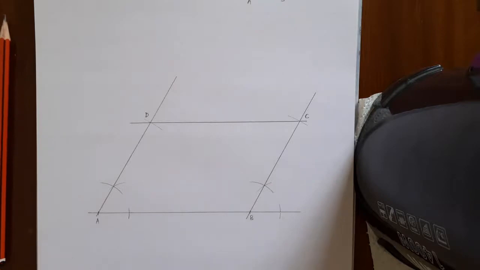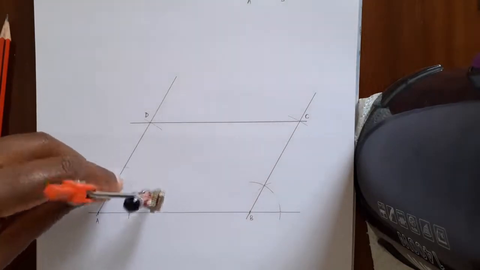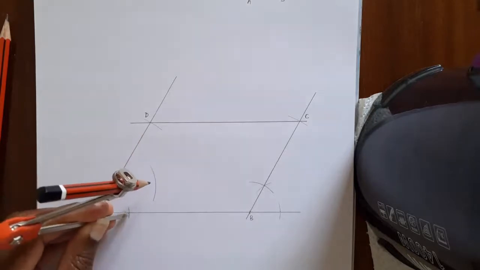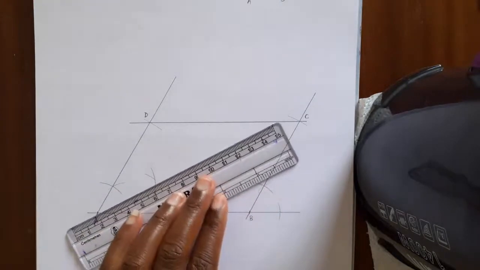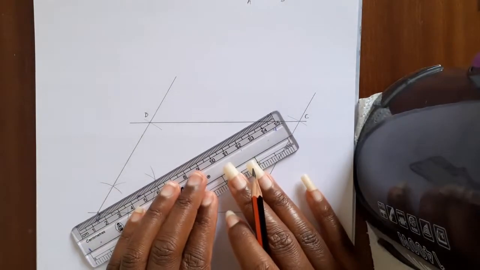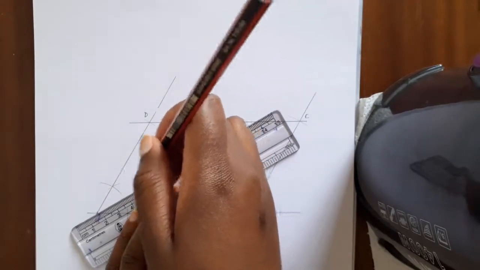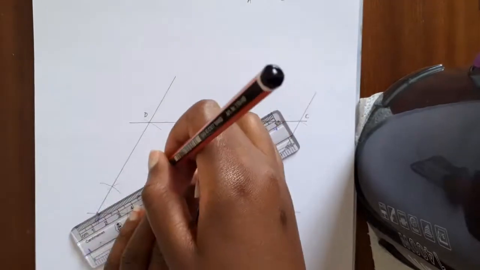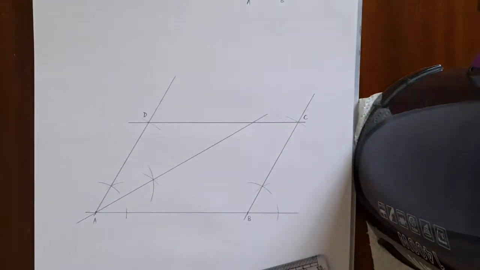So take your compass and make sure the radius is bigger than the radius used to make the first set of markings. Then you mark and mark. Where the two arcs intersect, you join them to point A. Then you draw a straight line. So that is the locus of points equidistant from AB and AD.